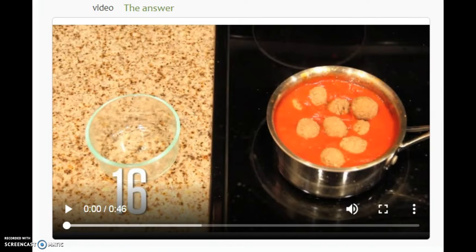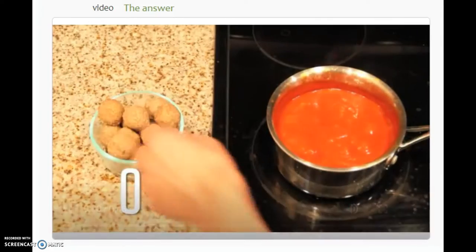Awesome, so let's have the final reveal for actually how many meatballs it took until just the sauce began to overflow.